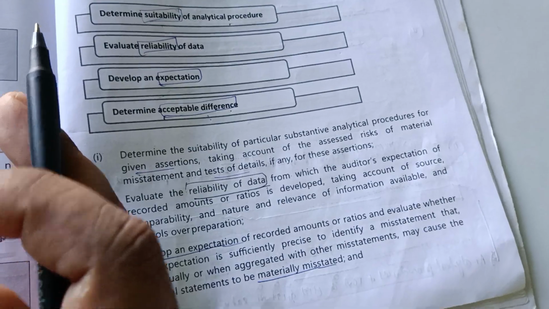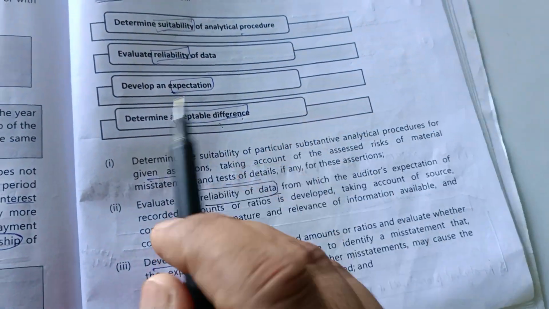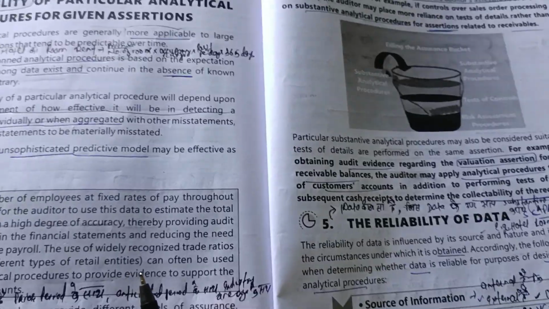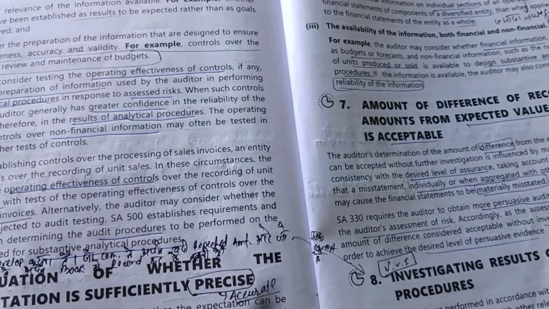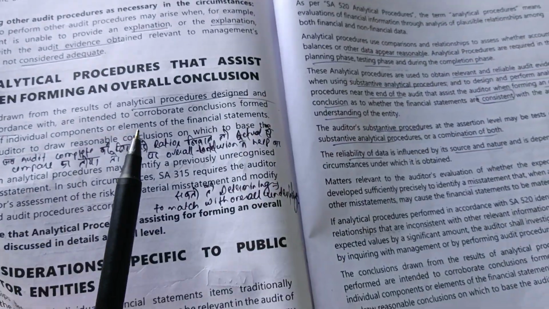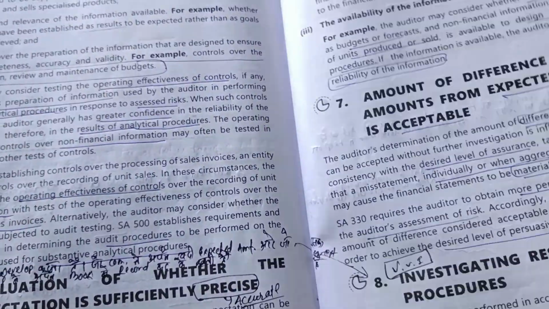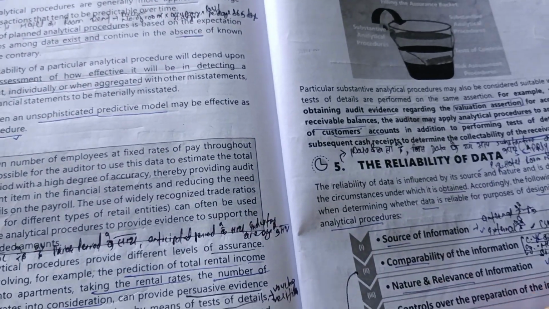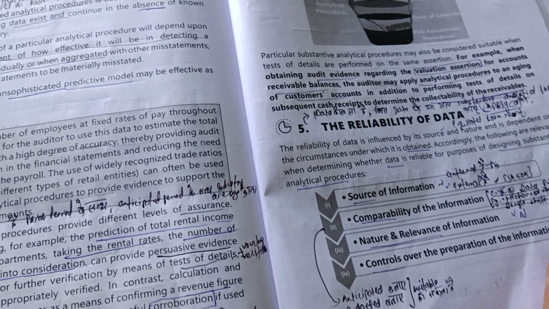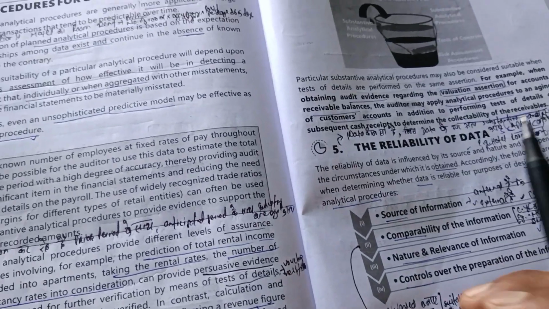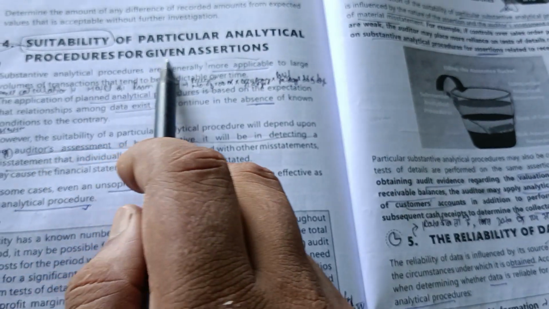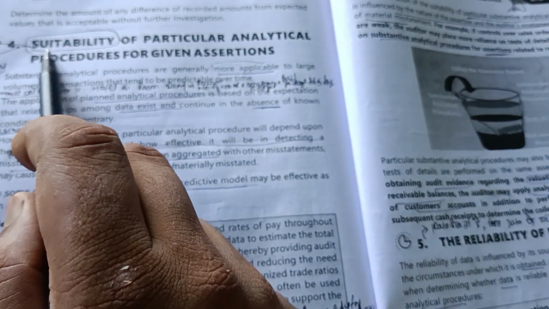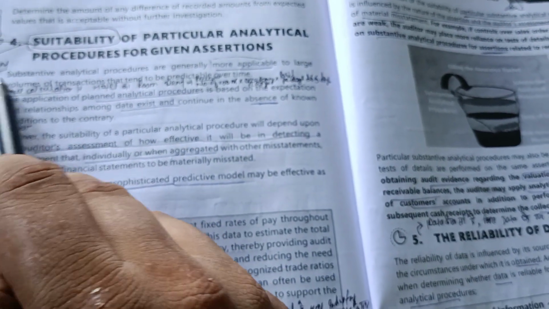By comparing actual with budgeted. These are some keywords which you need to know. In suitability of a particular analytical procedure for a given assertion, you are going to mainly depend on nature and risk of misstatement.